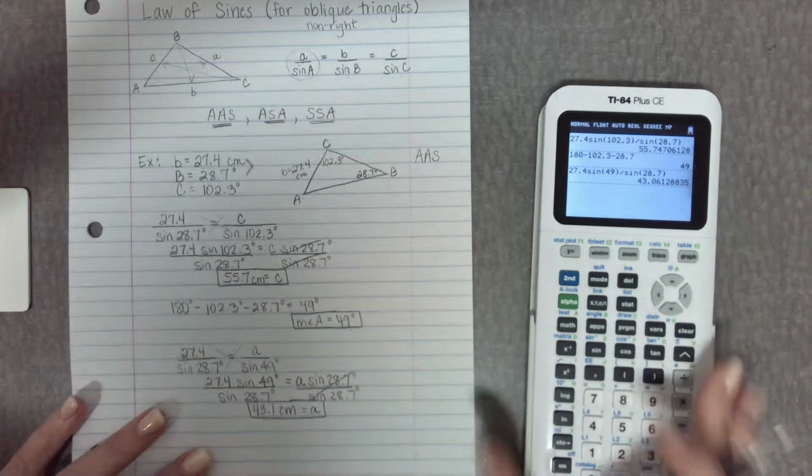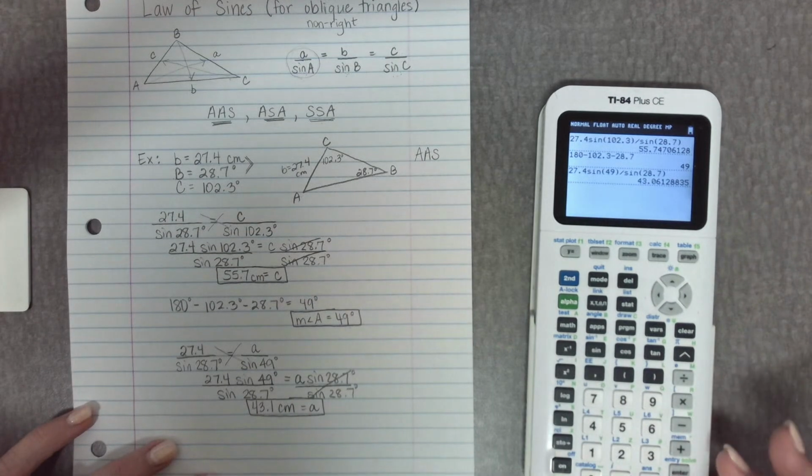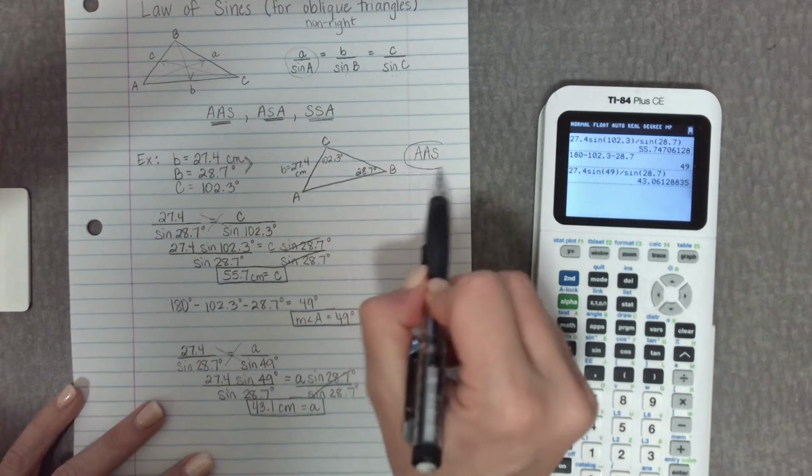And so you have found all three missing pieces of the triangle. And again, that was an angle side example.